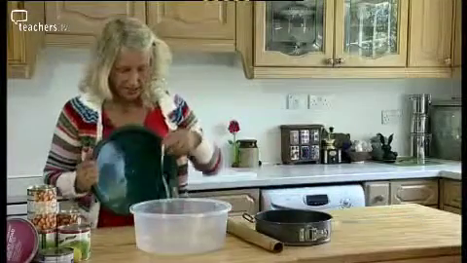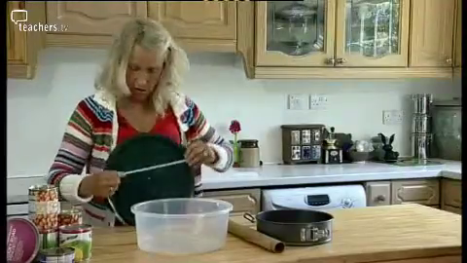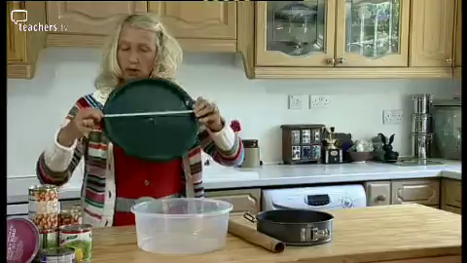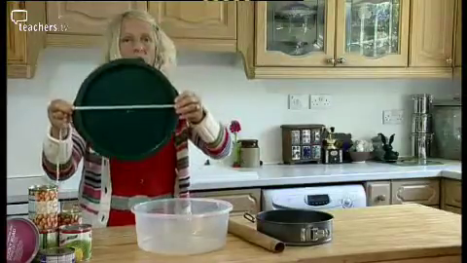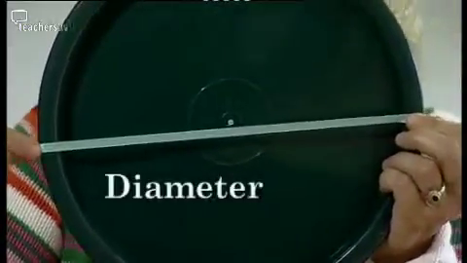When we're looking at the circle, the first thing we need to do is know about the parts of the circle. And I've brought my cake tin along to do that. The first thing we need to know is what the widest part of a circle is called. And I can do this by adjusting my ribbon till it goes to the widest part. Now that there, where my blue ribbon is, is the widest part of the circle. That is called the diameter.